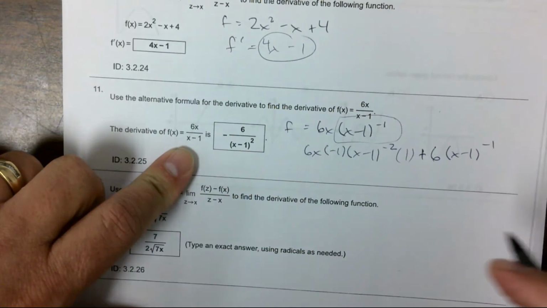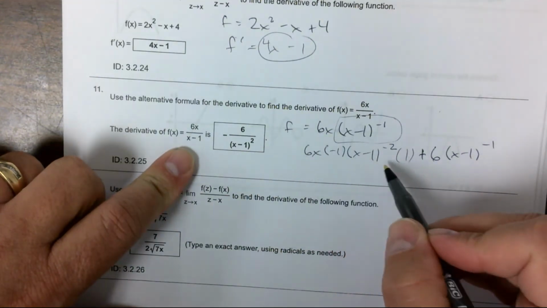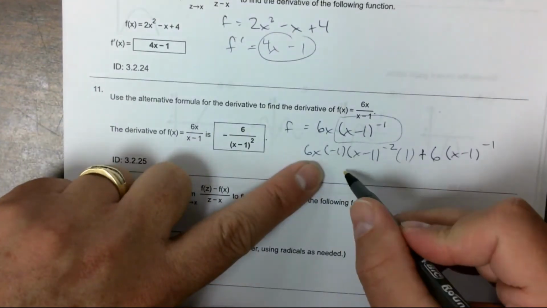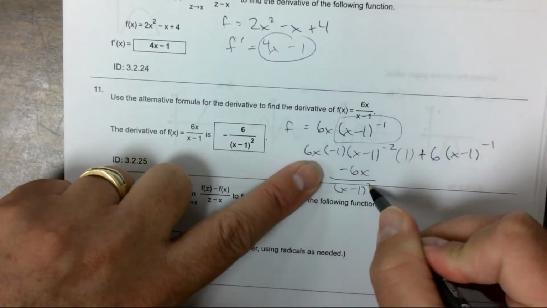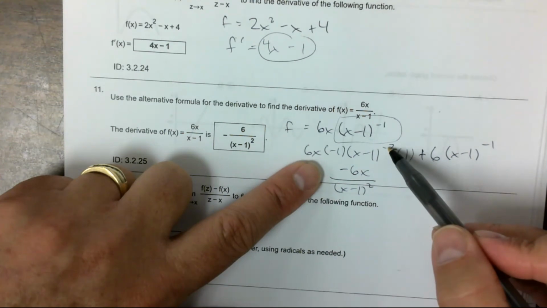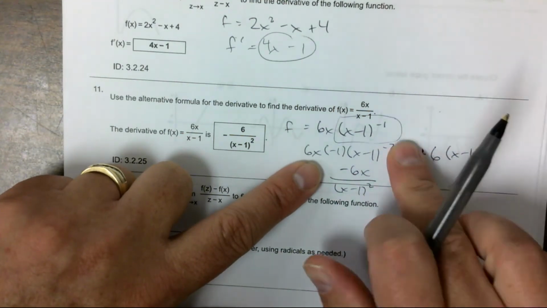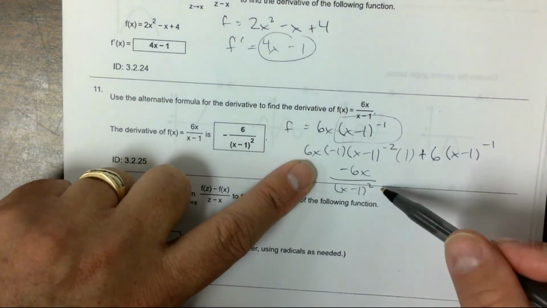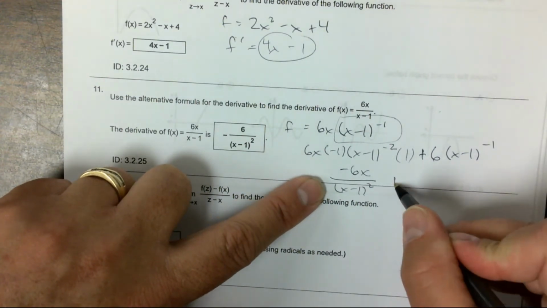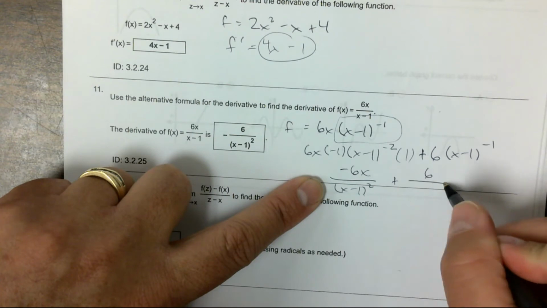Now we have to rearrange this a little bit. This would be negative 6x over x minus 1 squared. So what I did is I moved it below, and 1 doesn't matter. That's just negative 6x in my numerator. And then on this part, I have 6 over x minus 1.